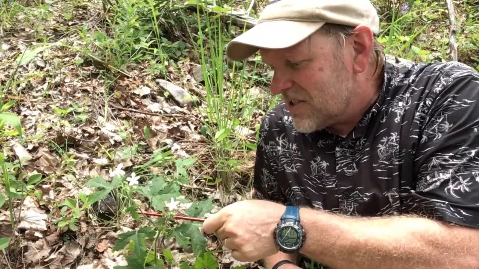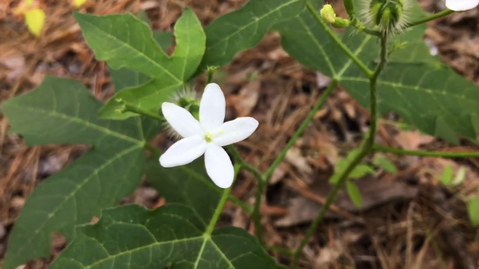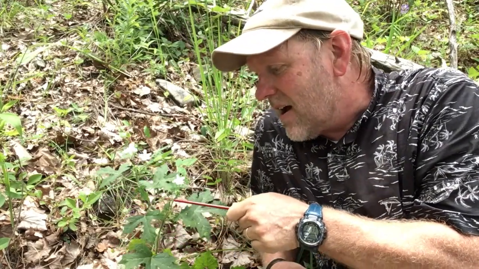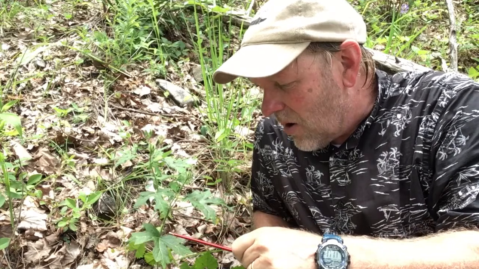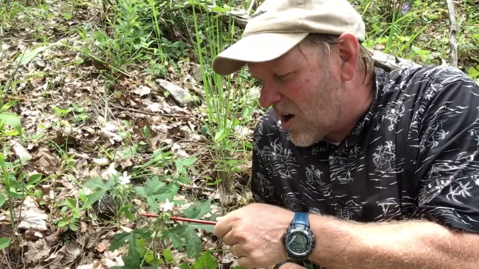There's actually no petals on this plant. The little white flowers you're seeing are actually the sepals of the plant that simply turn white. There's 5 of them, and this thing right here, oh man, it's got a cocktail of chemicals that, when those little hairs come in contact with you, man, it's like a dozen scorpions stinging your hand. It just burns for like half an hour. It's miserable.